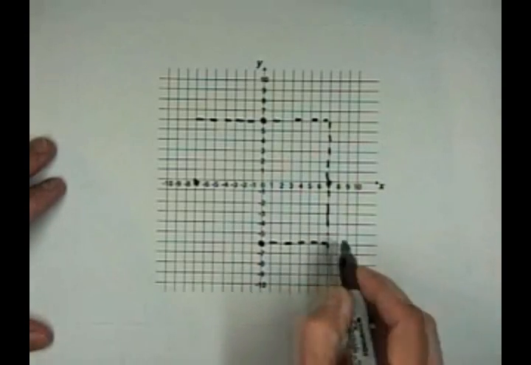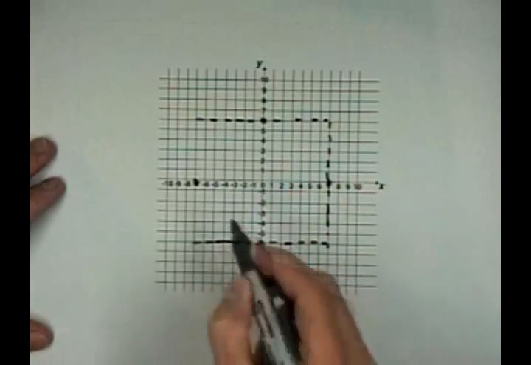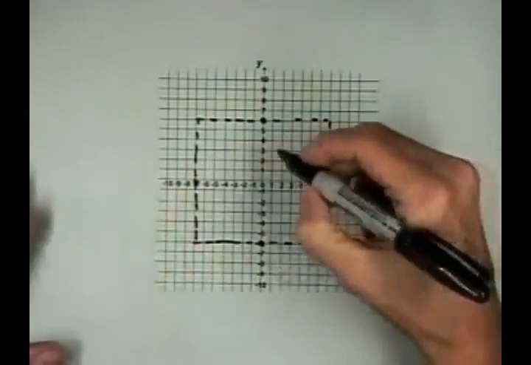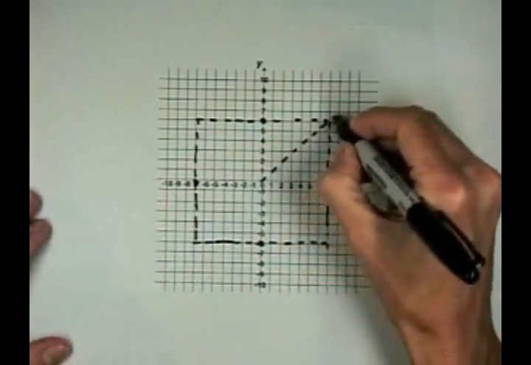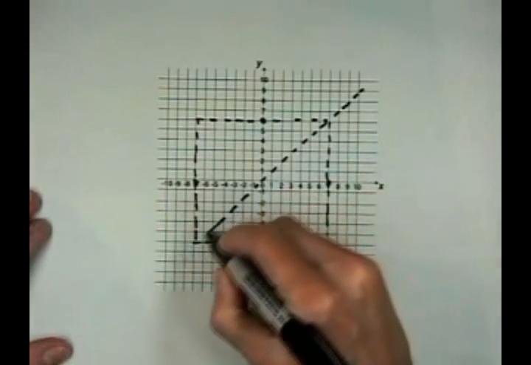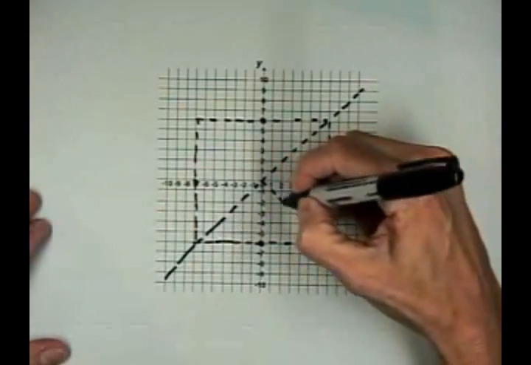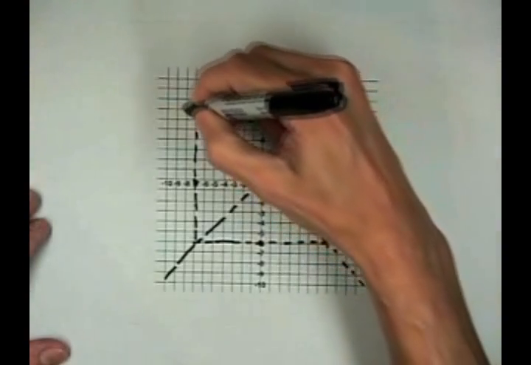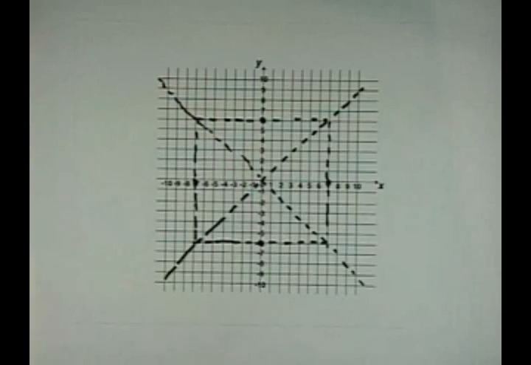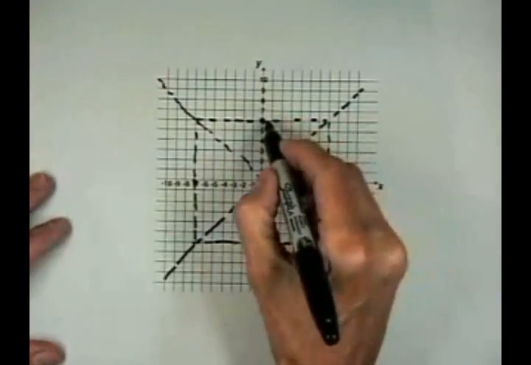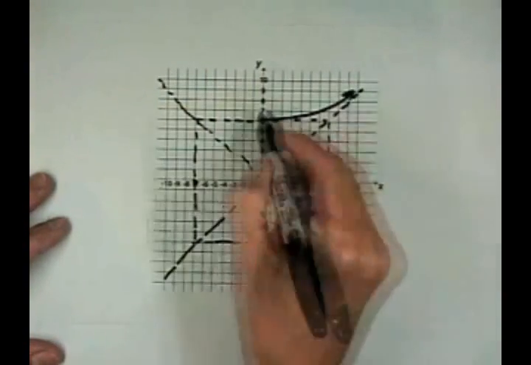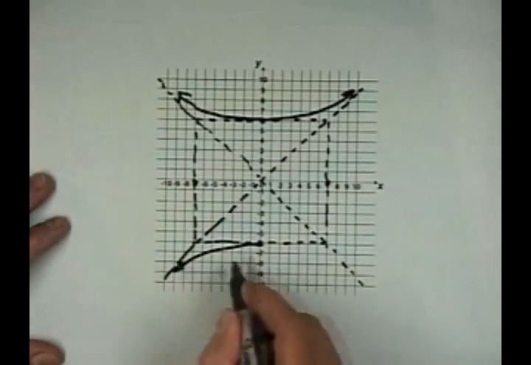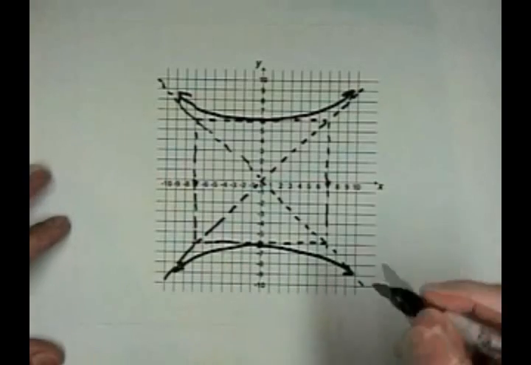I draw it as a dashed line so it doesn't get confused with the actual hyperbola. Now the diagonals, which I'm also going to draw as dashed lines, of this rectangle form the asymptotes for the hyperbola. They give us how wide it is. The hyperbola has a vertical axis, so it's drawn opening up, getting close to its asymptote on either side, and opening down, getting close to its asymptote on either side.